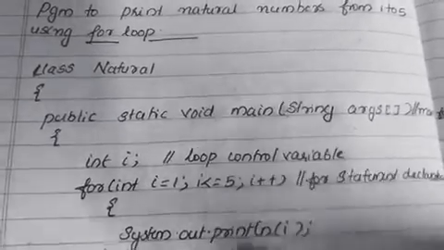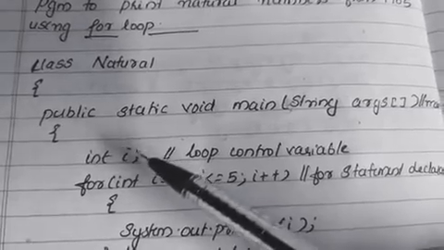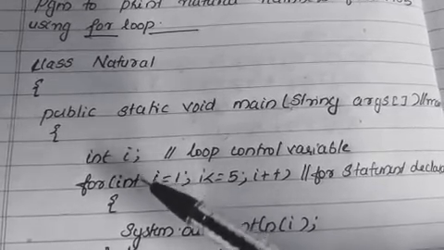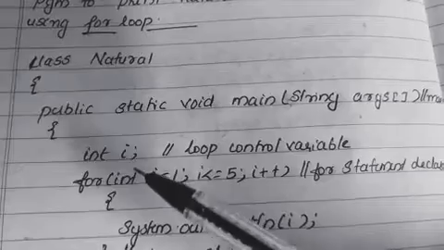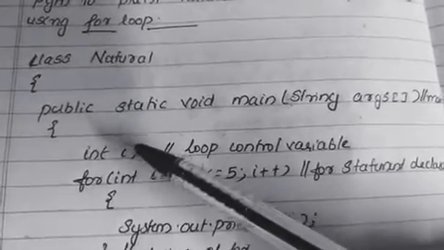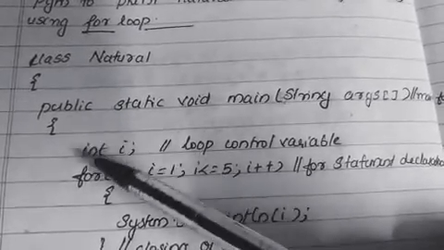So here we are declaring a variable i. We know that the numbers to be printed are 1, 2, 3, 4 and 5. So what is the specialty of the numbers? They are integer numbers. So here we declare a variable i of integer data type.